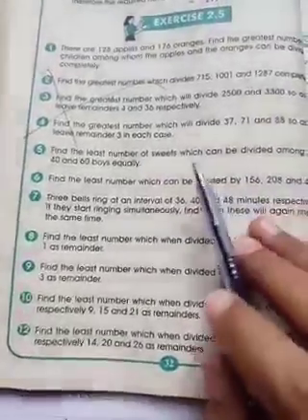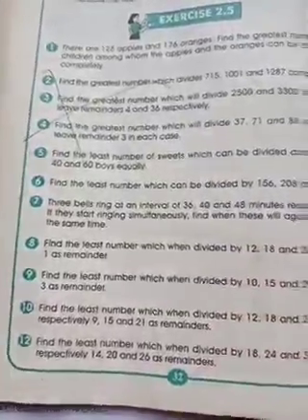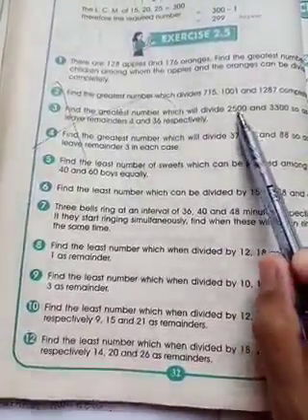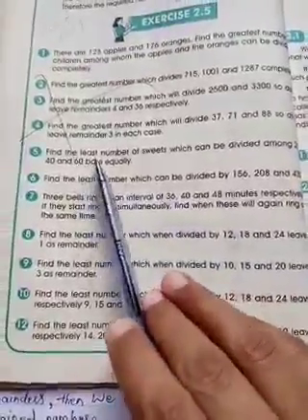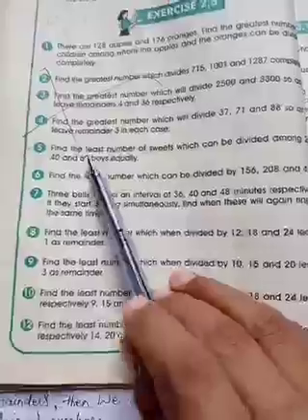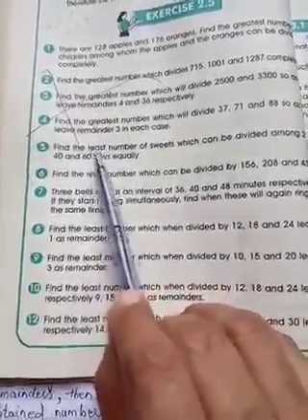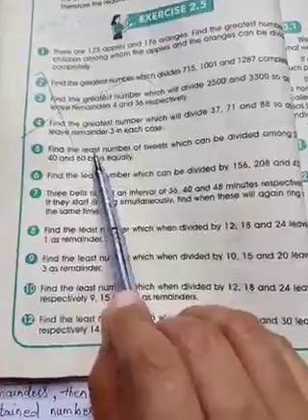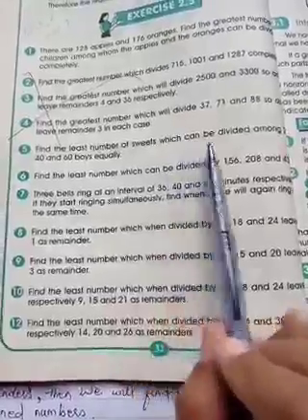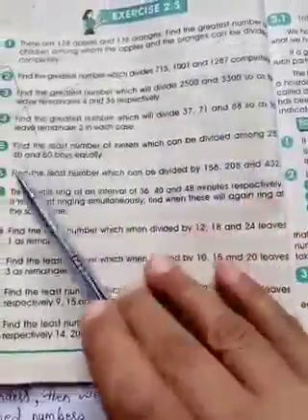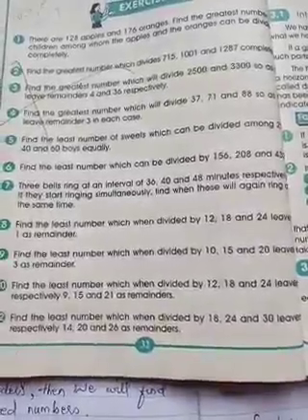I hope, students, the concept is clear to you that 192 is the required number which can divide the obtained numbers completely. Now come to question number 5. Find the least number of sweets. The word least: what clue do you get from this word? Right, LCM, you have to find out the LCM. Find the least number of sweets which can be divided among 25, 40 and 60 boys equally.